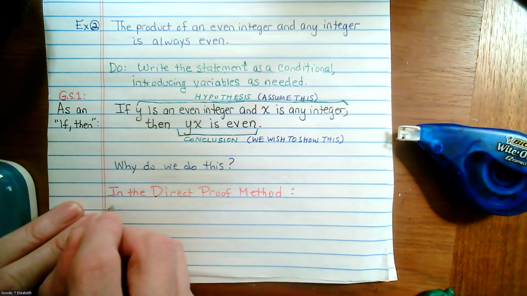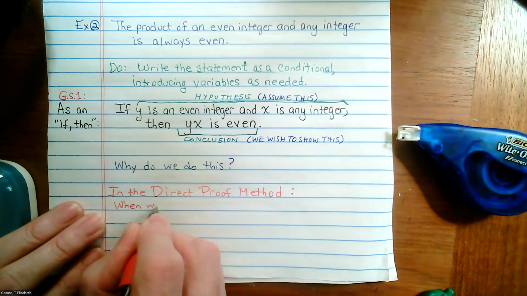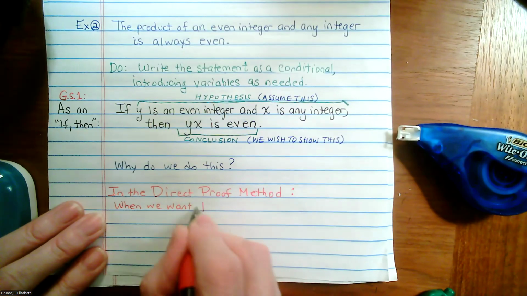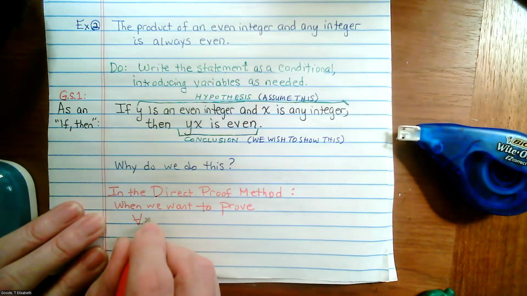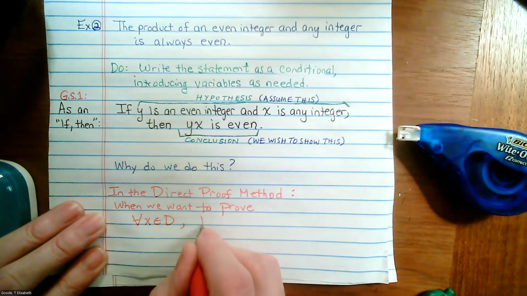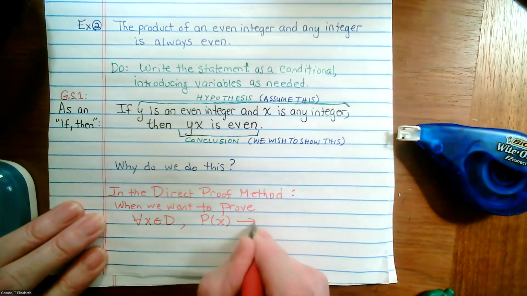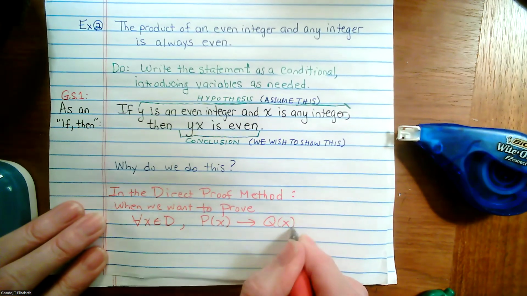when we want to prove, just in general, for all x in D, if P of x, then Q of x.